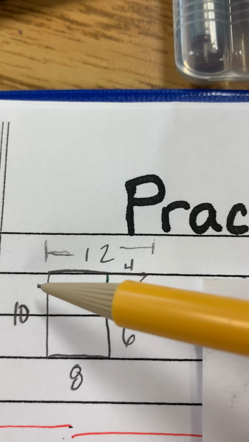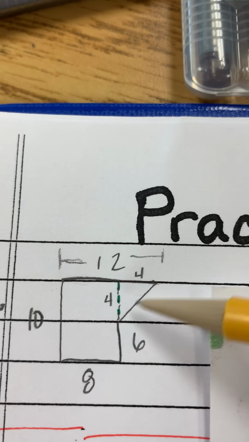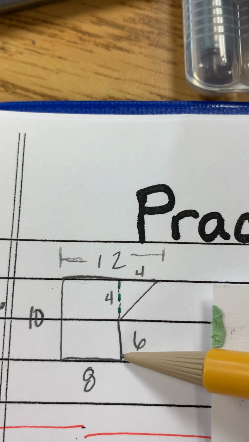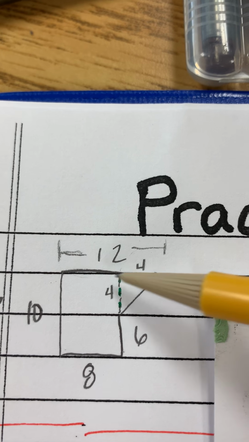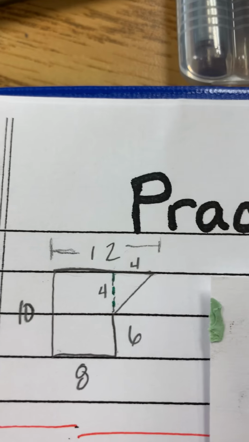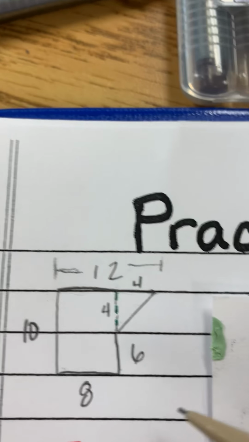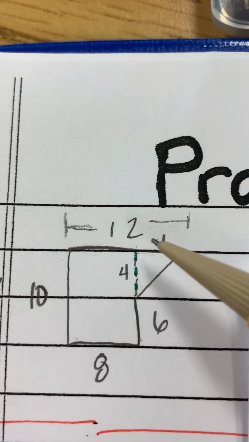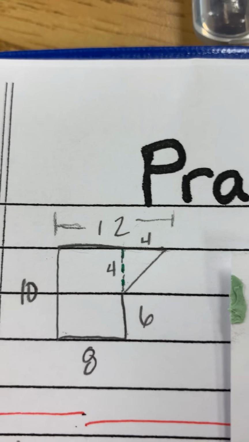We knew that this was 12, and we knew from here to here is 8, because that's what here to here is. So that left us with 4, and we knew from here to here is 10, and there's 6, so that left us with 4. Okay, so that's what I'm working with. This is a complex figure. It is not a trapezoid, so we're going to find the rectangle, and we're going to find the triangle, and we're going to add them together.